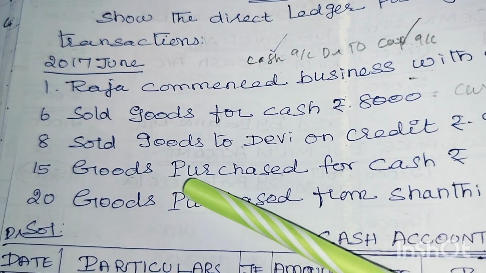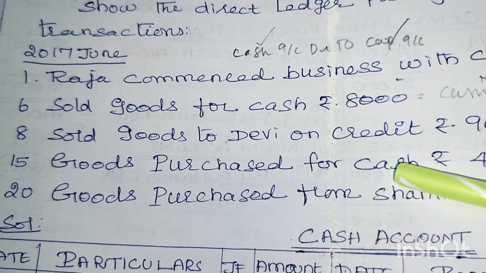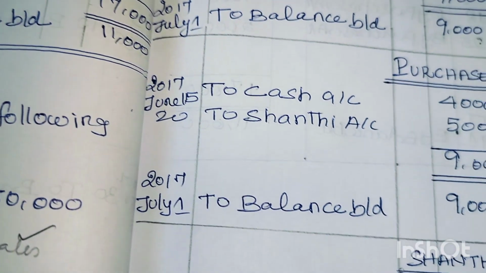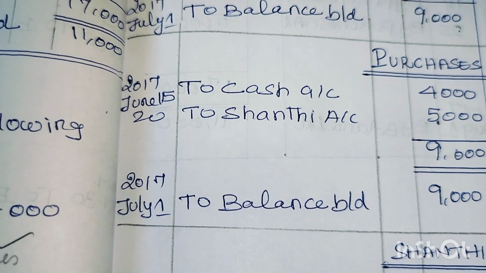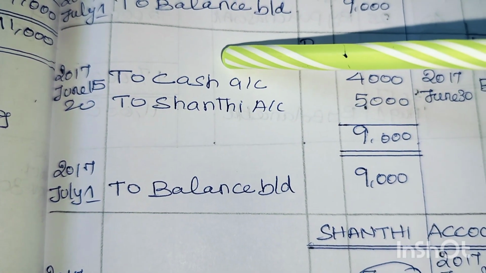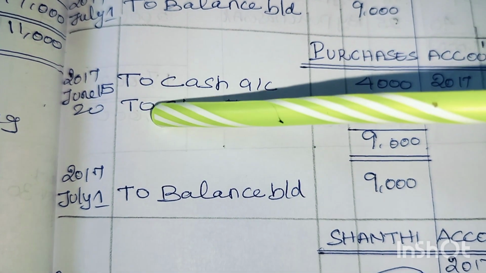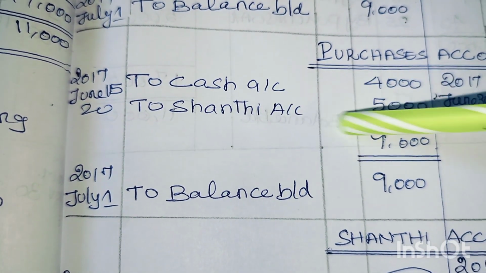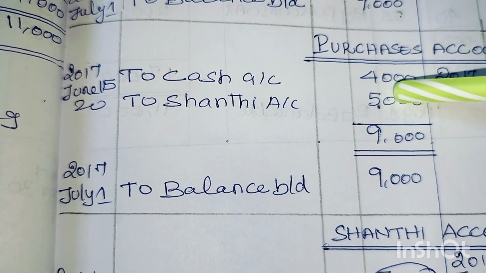So goods purchased for cash rupees 4,000. So the opposite account is cash account. What is the opposite account from the purchases account? Cash account is the opposite account from the purchases account. So always start with "to" on the debit side. So to cash account, 4,000 entered.